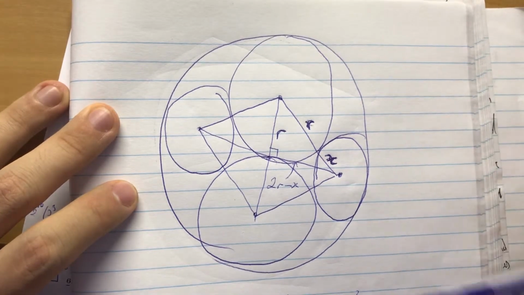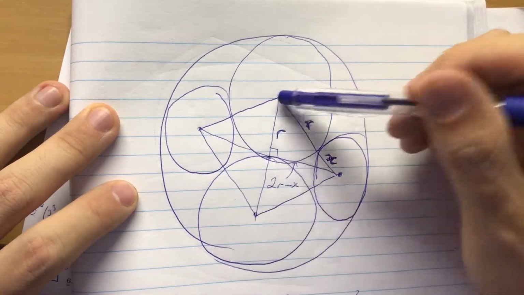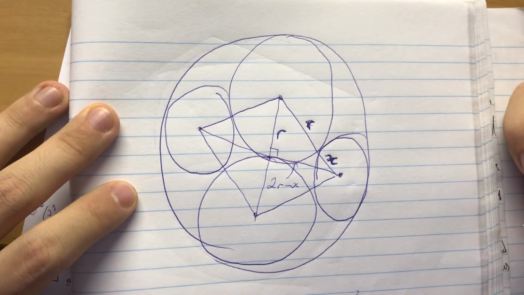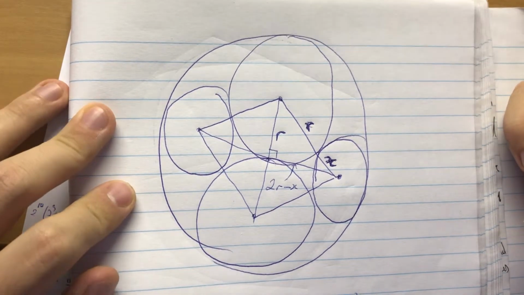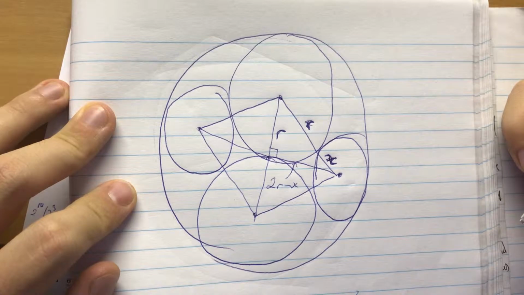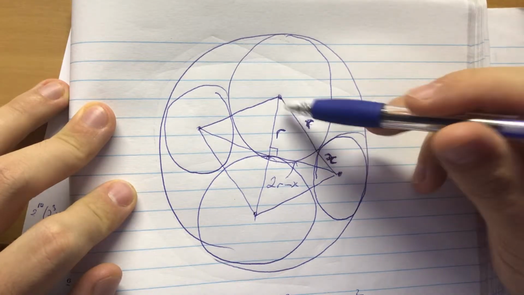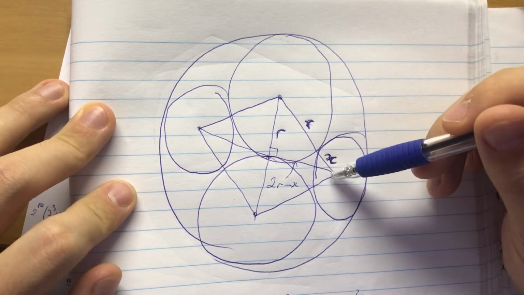So actually, if you connect the centers of all the circles, okay. So what do you know? Well, you know that the centers line passes through the point of contact, okay?